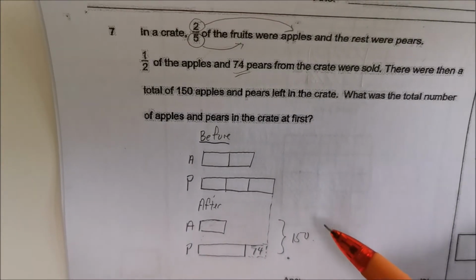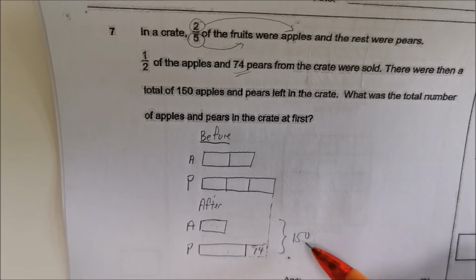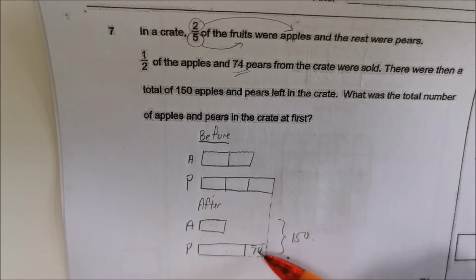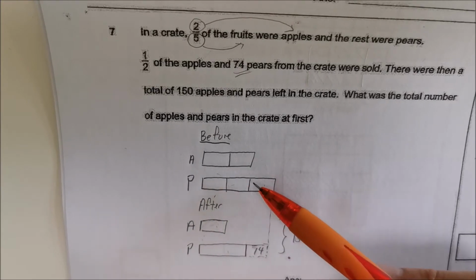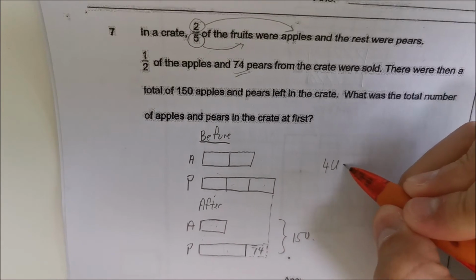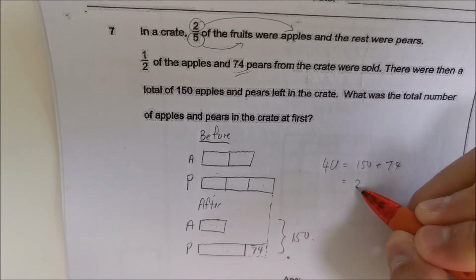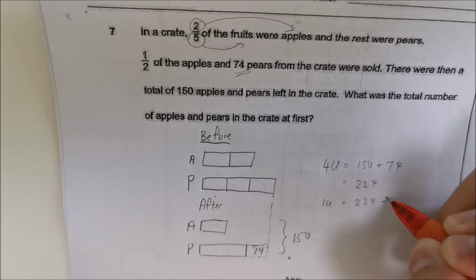Okay guys, can you see something? This 150 is this 1 unit plus the pears, right? Okay, but can you see that if I add 74 to this 150, I will get 4 units, because 1 unit here, and if I add 74 here, I get these 3 units, okay, down here, right? So we can say that 4 units equals 150 plus 74, that will be 224. So 1 unit, it will be 224 divided by 4.